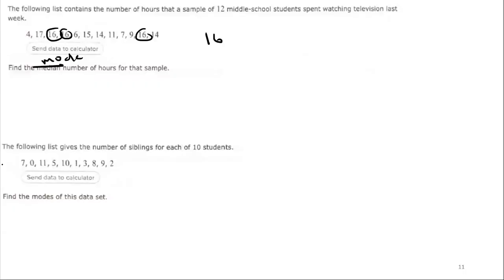Do we have a number that's occurring more than one time? And the answer is no. So in this case, there's no mode here.